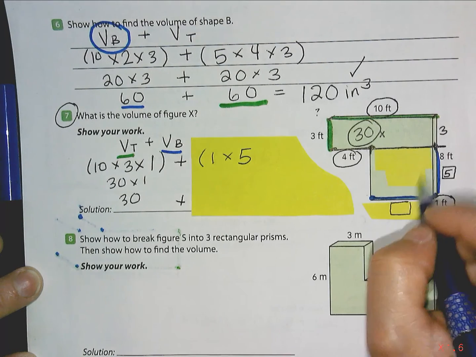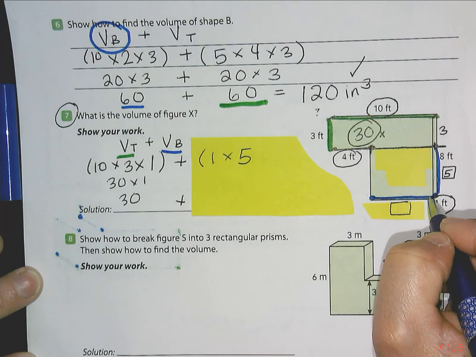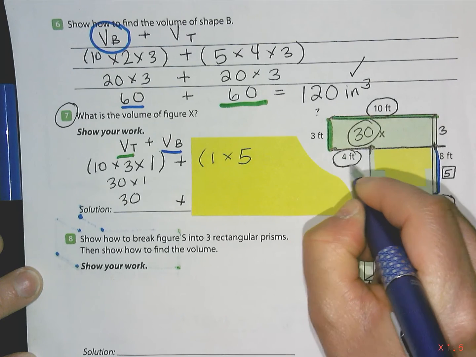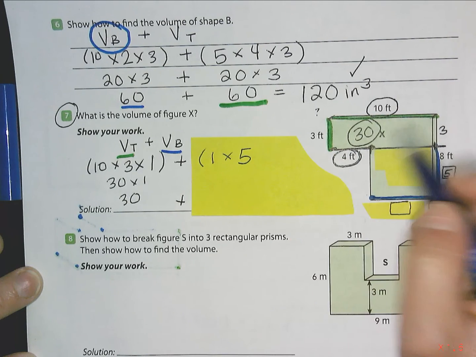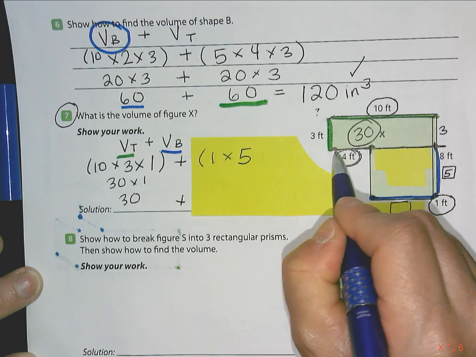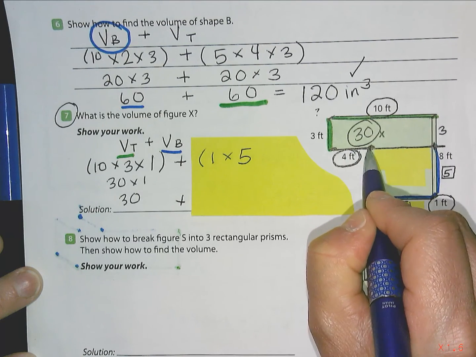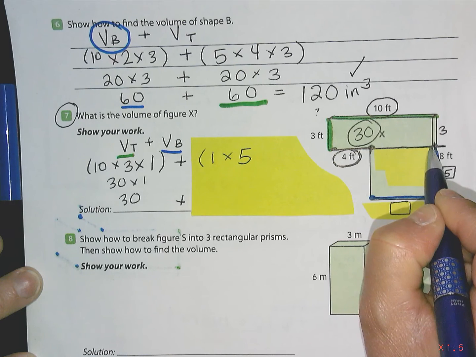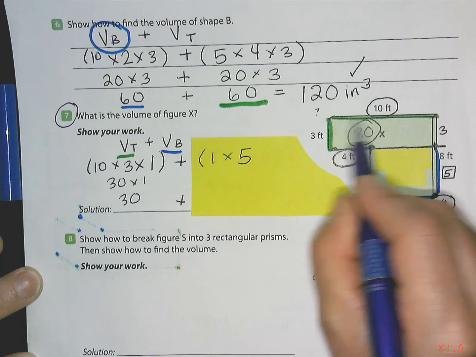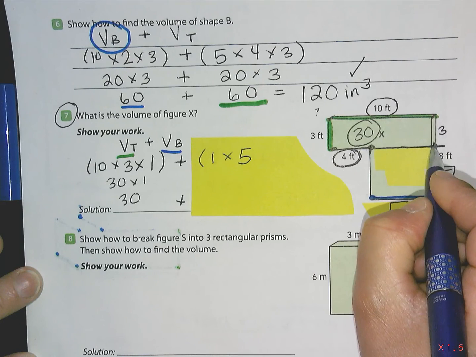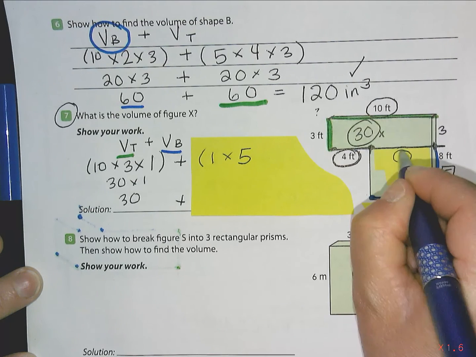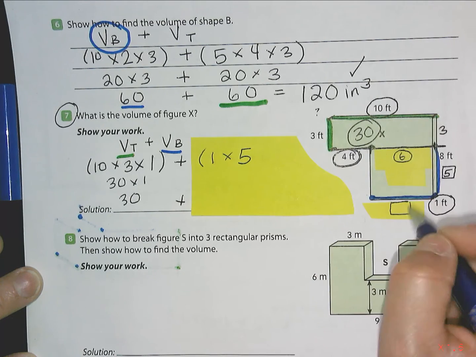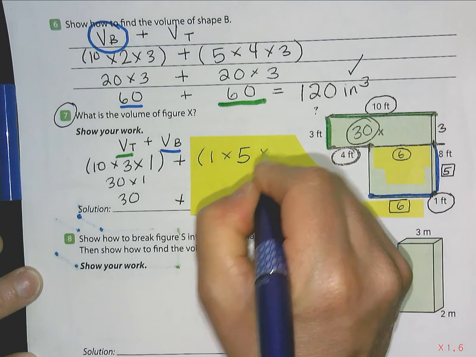I also have to do some calculation for my length. Now I see this little measurement here of 4, and I wasn't sure what it was for if I didn't cut this way. But now I see if I know this is 4, then I can figure out what the leftover is, which is the top of the bottom rectangular prism. And I know from here to here is 10, which means I know that 6 plus 4 is 10. So this is 6 and this is 4. That would make that total length of 10, which means the length of this box is 6.